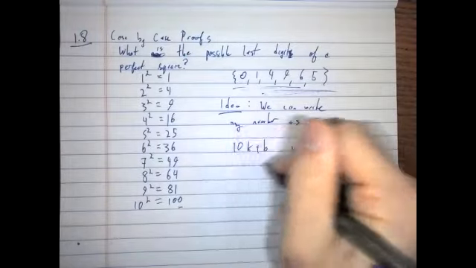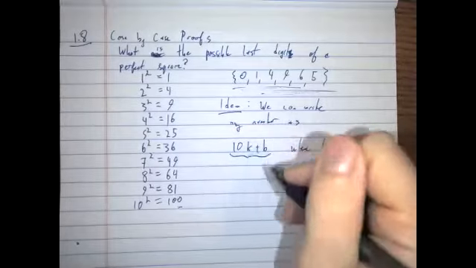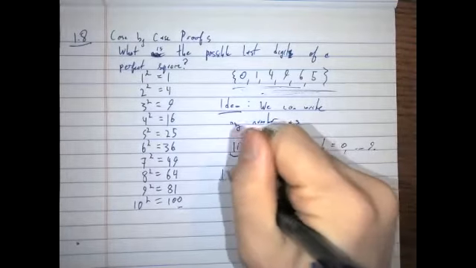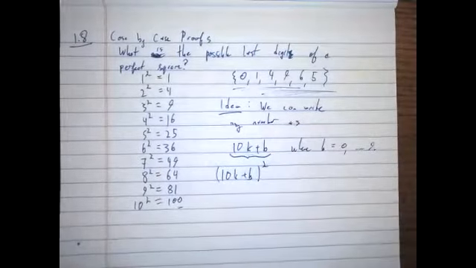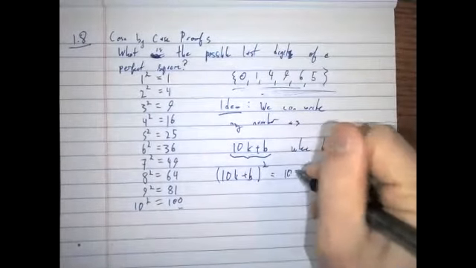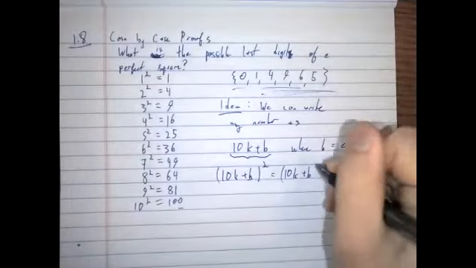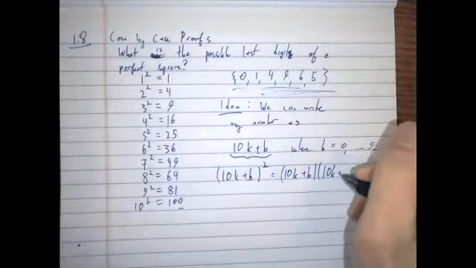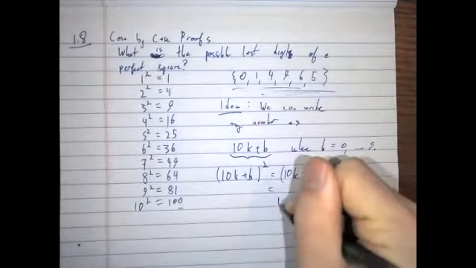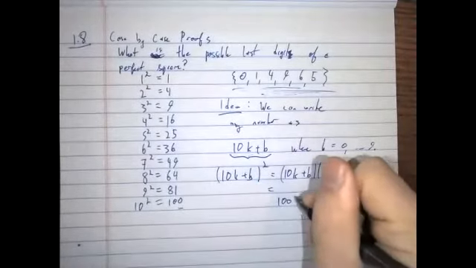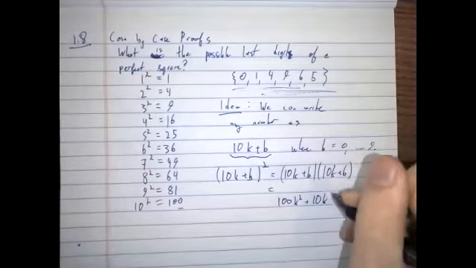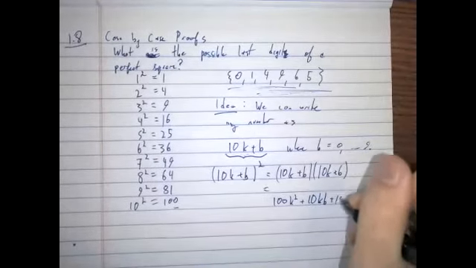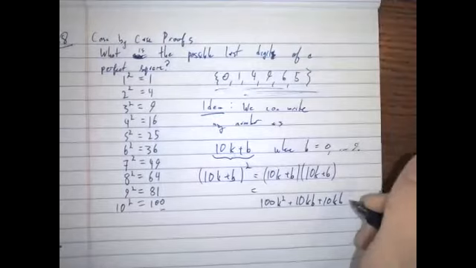So then when we square a number like this, 10k plus b squared, this will be equal to 10k plus b times 10k plus b, which is equal to 100k squared plus 10kb plus 10kb plus b squared.